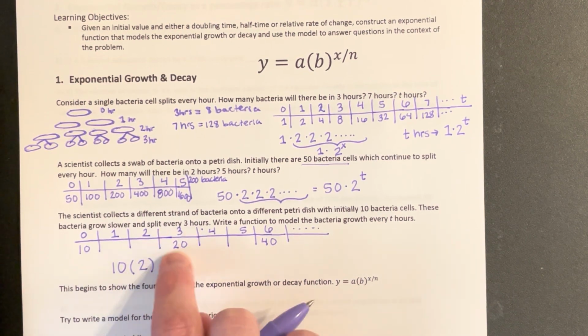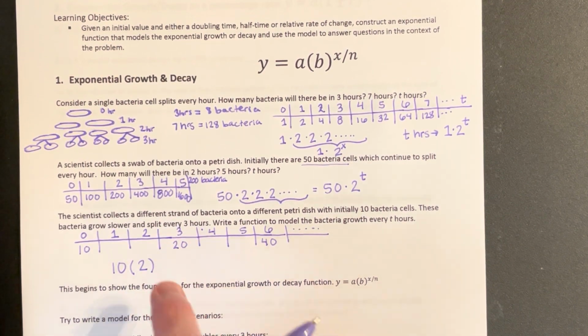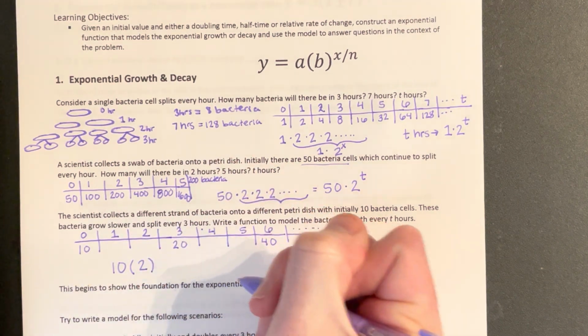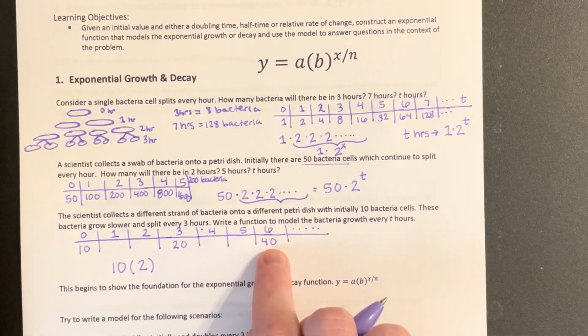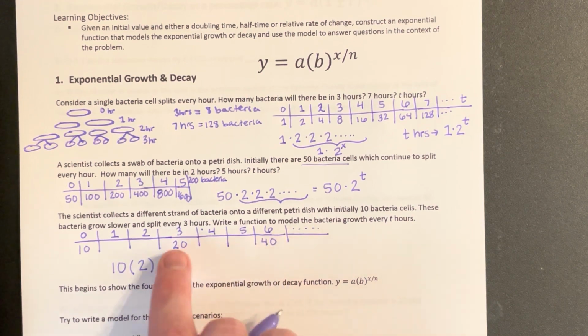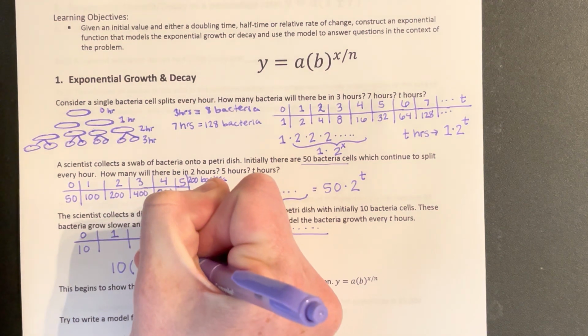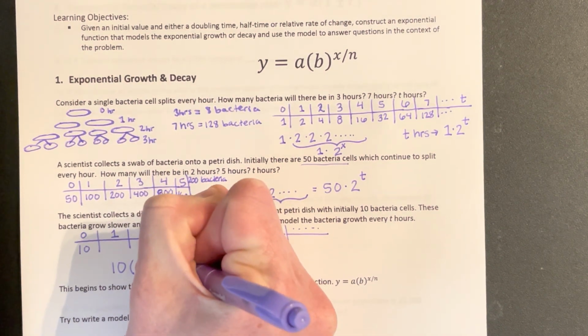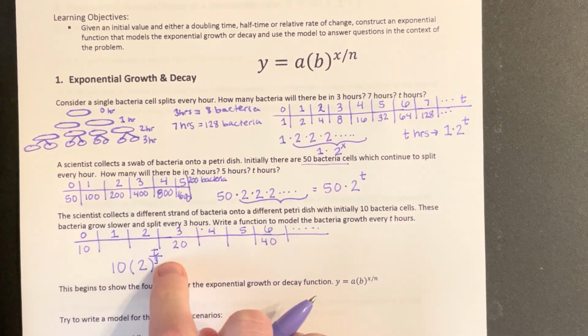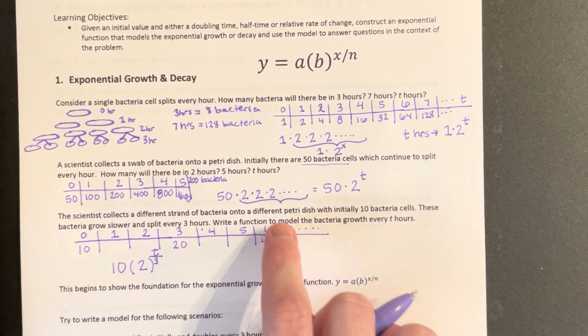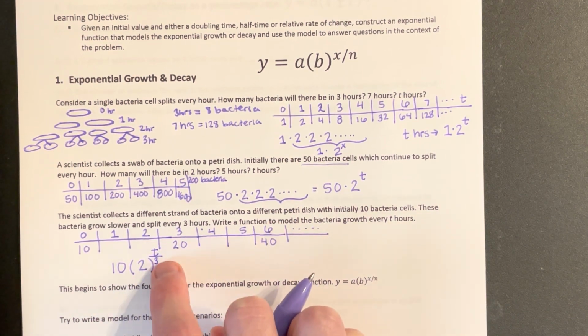So I need something to where I fix this exponent to be it's only multiplying by 2 one time after 3 hours. And then by 2, it's doubled twice, so 2 to the second power after 6 hours. So how can we get that t value to become a 1 at 3, a 2 at 6? We would divide. So I take that time and I'm dividing by 3, because 3 divided by 3 would be 1 time. 6 divided by 3 would be 2 times.